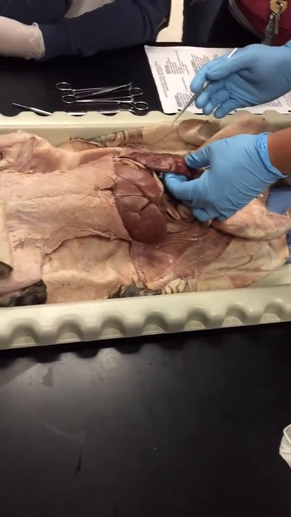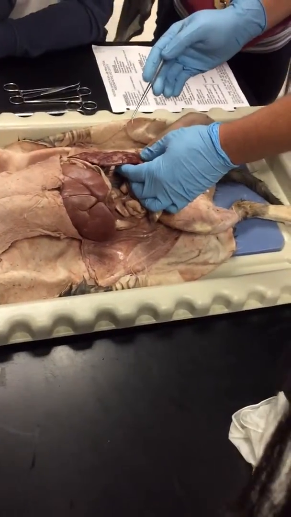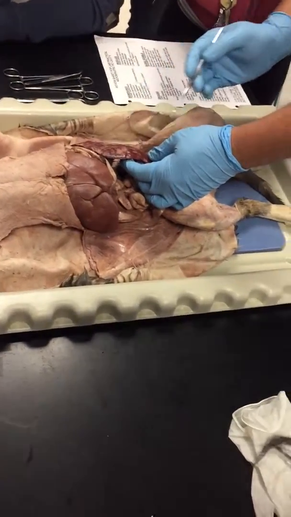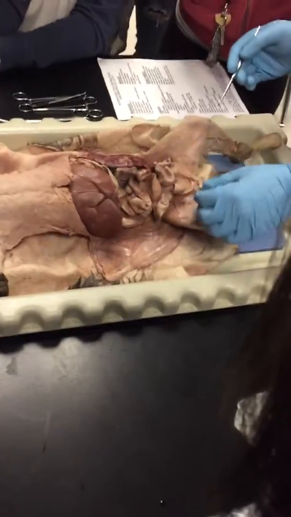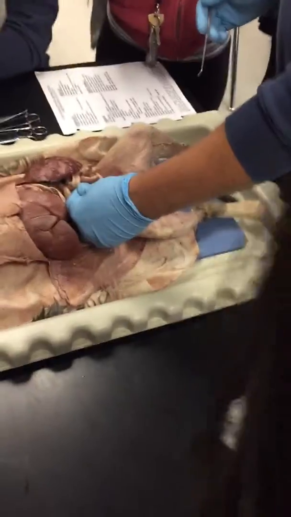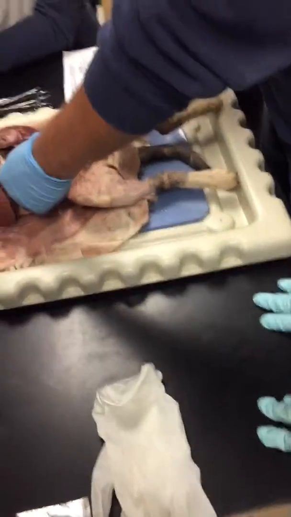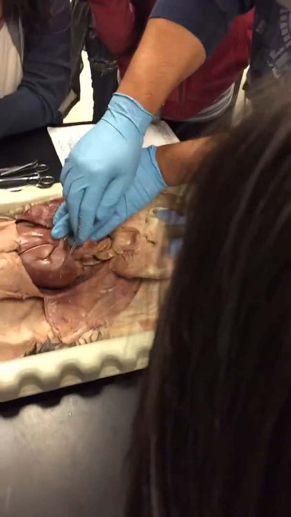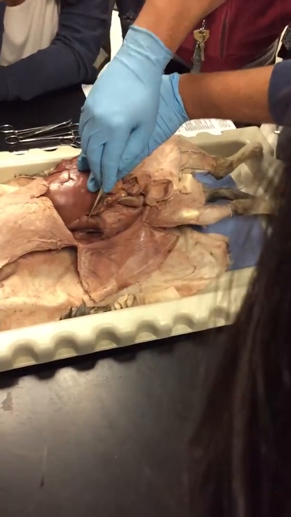This is a gigantic spleen. Now, on the test, I will probably use a cat that has a spleen like this. It'll be very, very obvious. And then right here, what's this? Urinary bladder. Okay, and then these guys right here, kidneys. Okay, one on each side.